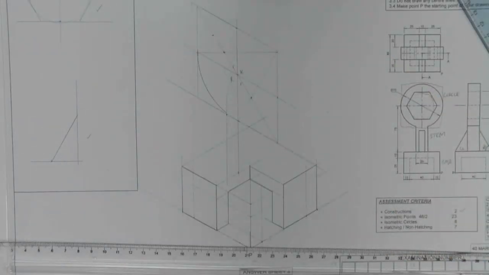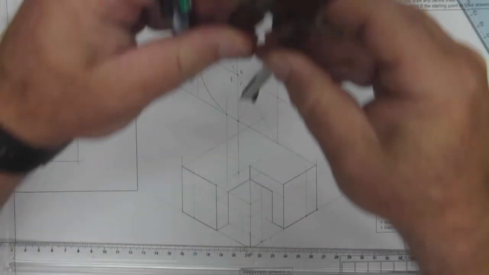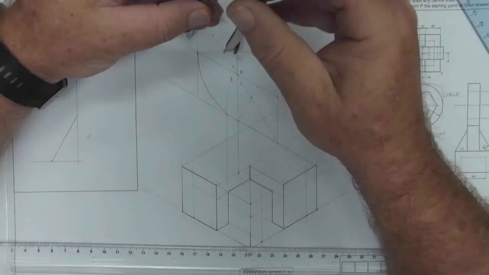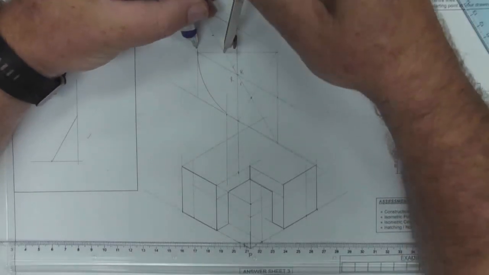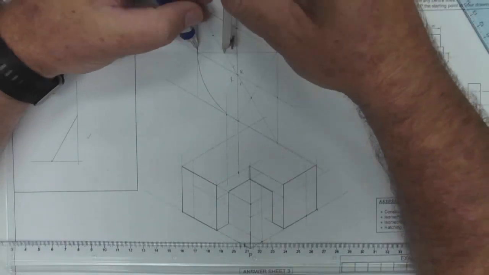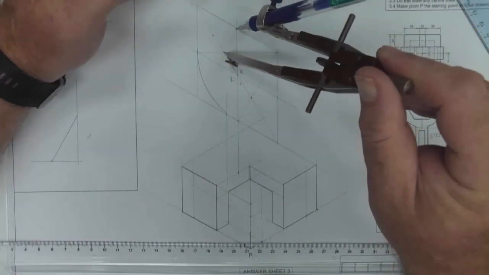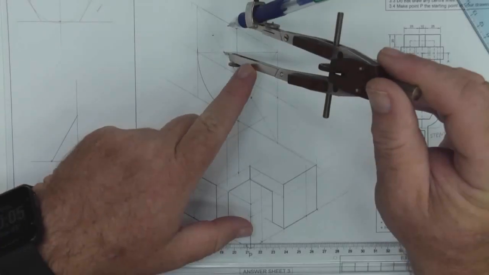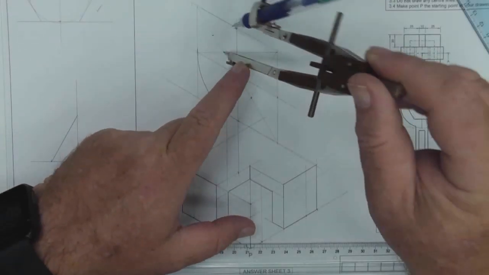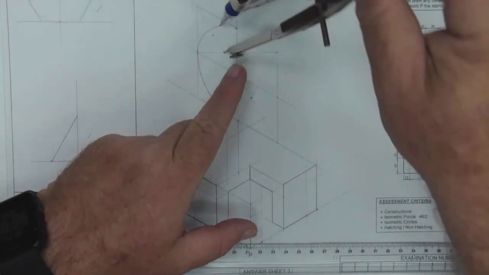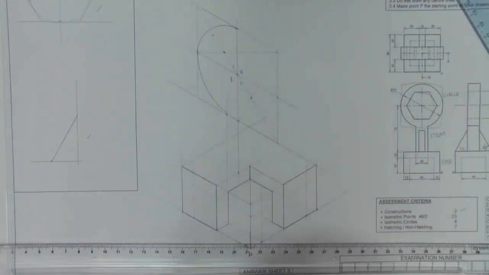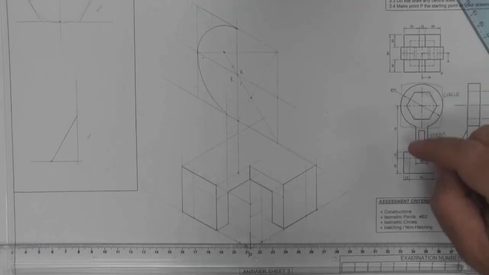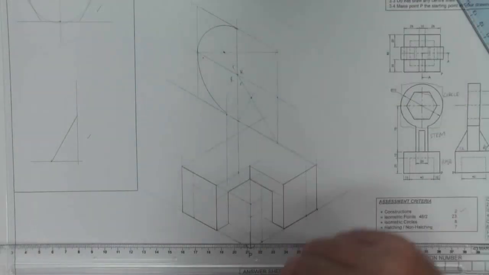Okay, so here's my center point. Take my compass, put that at that intersection, my center, get my distance to the midpoint, check that it's touching the midpoint, check that it's touching the top midpoint, and I can draw that arc. So I there have this edge of the circle which I've completed, and the other sides I need to move back a little bit.